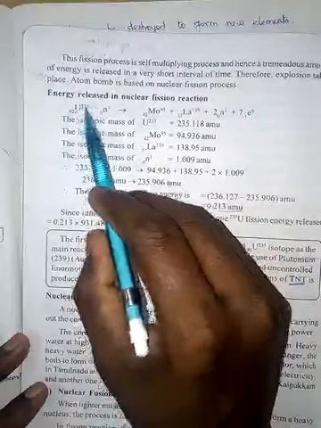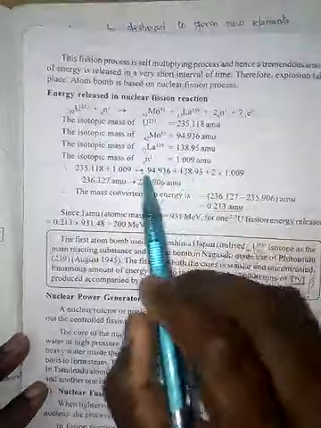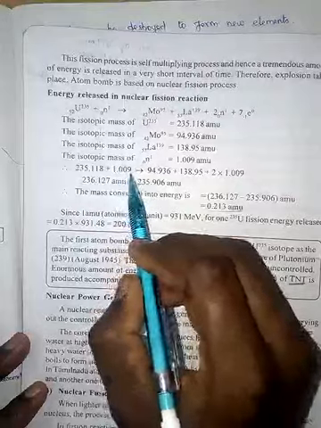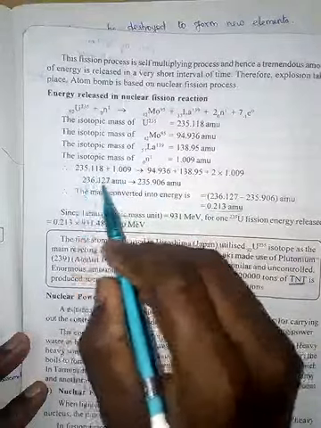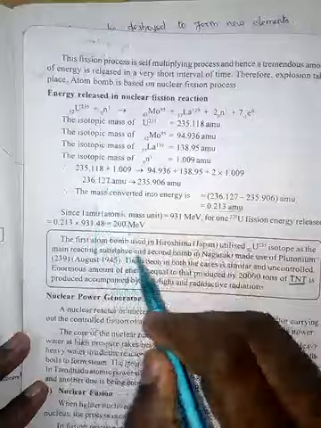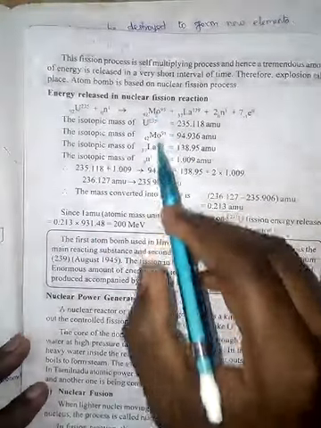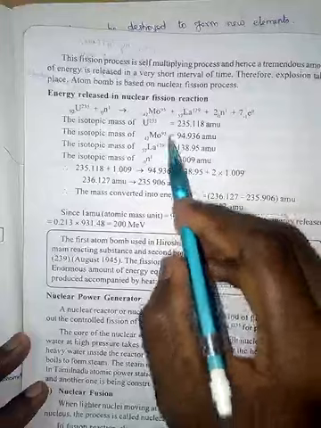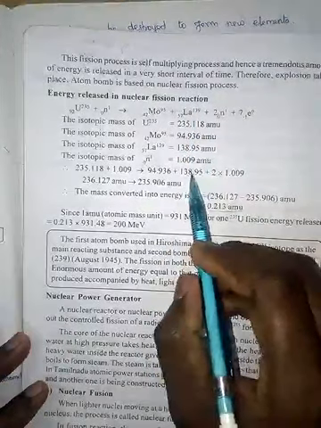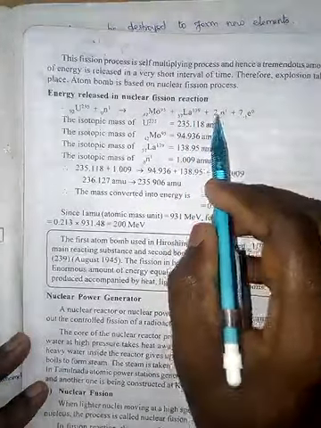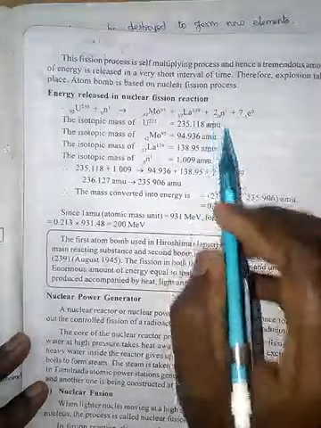So the mass of uranium 235 is this, neutron is this, and molybdenum and lanthanum they have also given. So if you calculate that, 235.118 plus 1.009 comes around 236.127. Similarly, for the molybdenum 94.936 plus for the lanthanum 138.95 plus we have 2 neutrons, 2 into 1.009. The electrons have negligible mass, so the mass is 0.